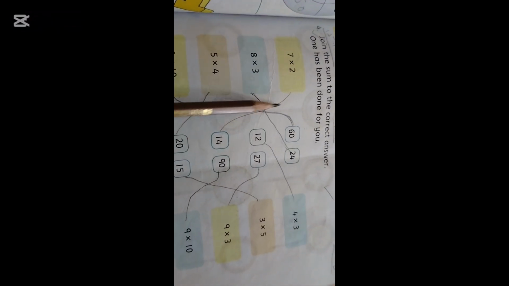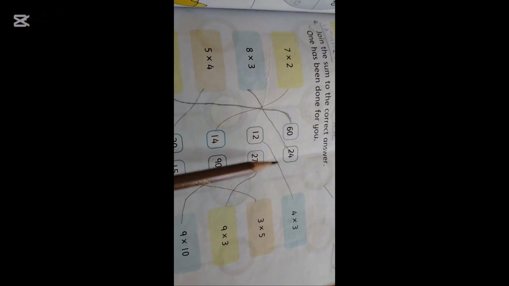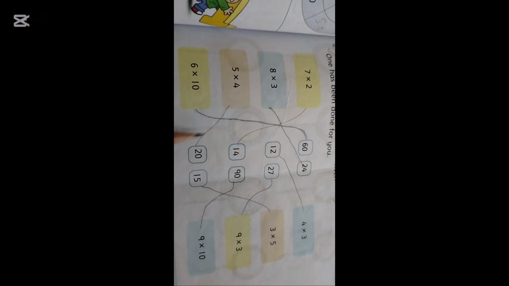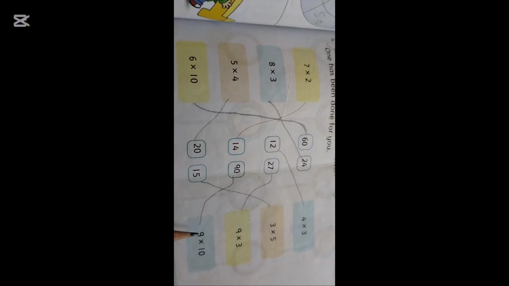Now matching activity. 7 times 2 is 14, 8 times 3 is 24, 5 times 4 is 20, 6 times 10 is 60, 10 times 9 is 90, 3 times 5 is 15, 9 times 3 is 27 and 4 times 3 is 12. So now move on to the next page.